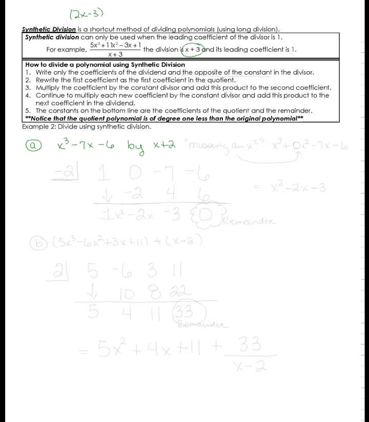It says you want to write the opposite of the constant. So what will be the opposite of positive 2? Negative 2. Okay, so what we're going to do is write negative 2, and we're going to write somewhat of a box here, the long division written in reverse. Okay. All right.